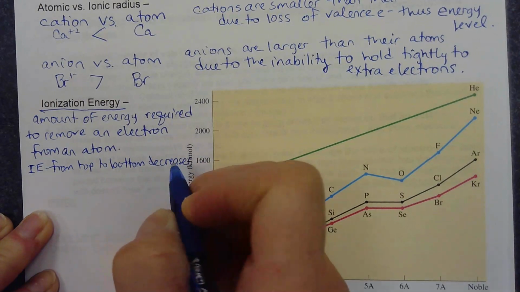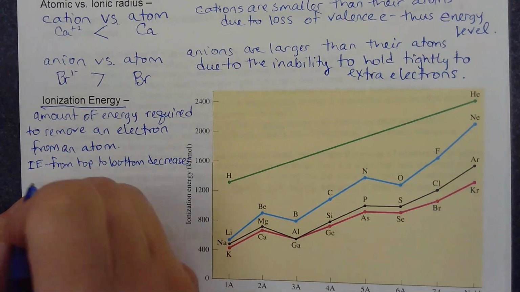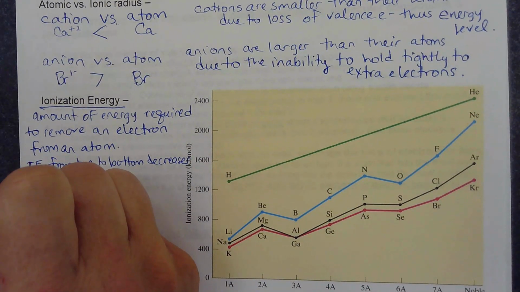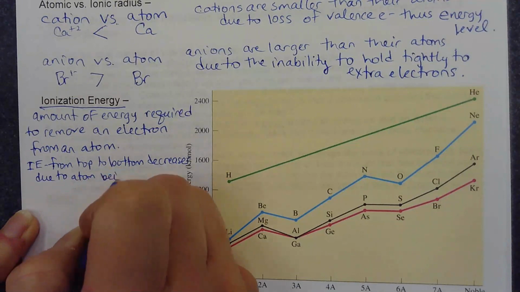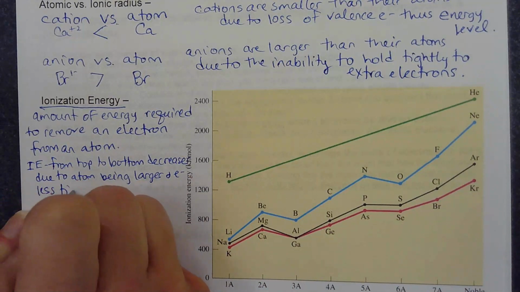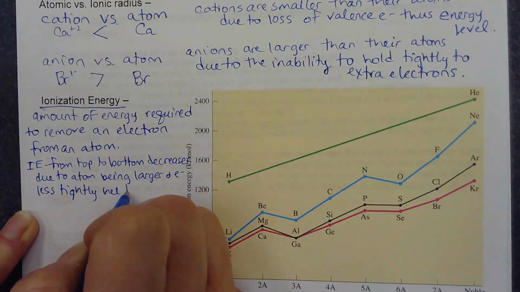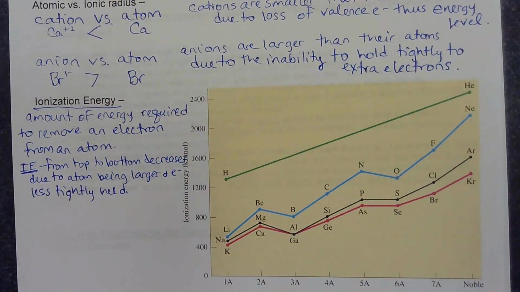Ionization energy from top to bottom decreases due to atom being larger and electrons less tightly held.